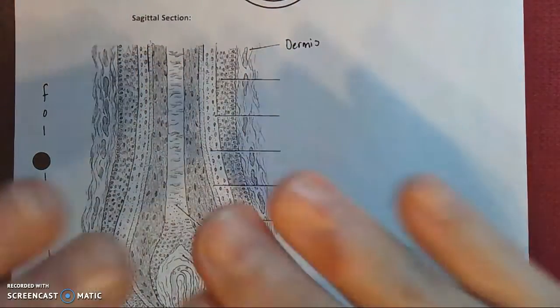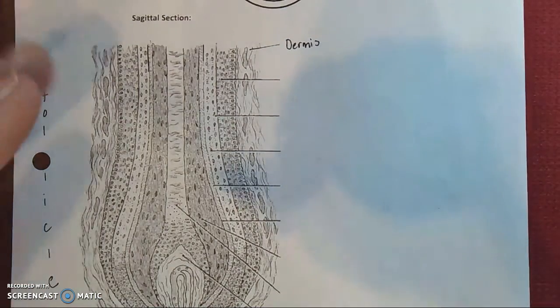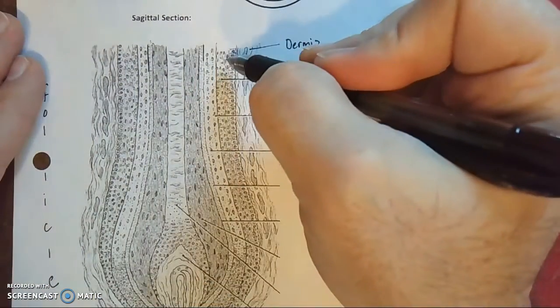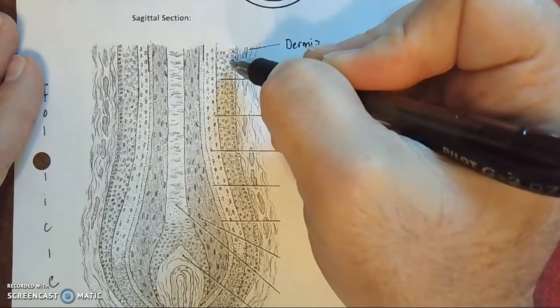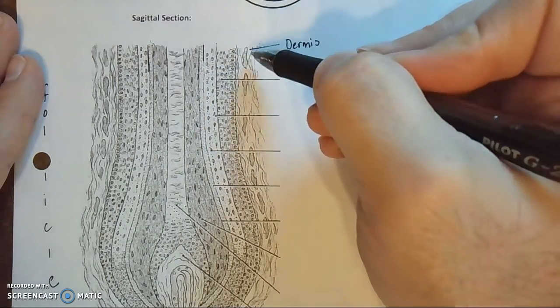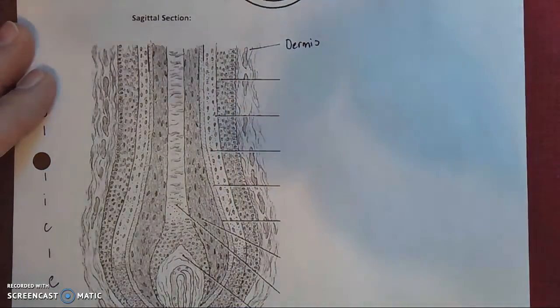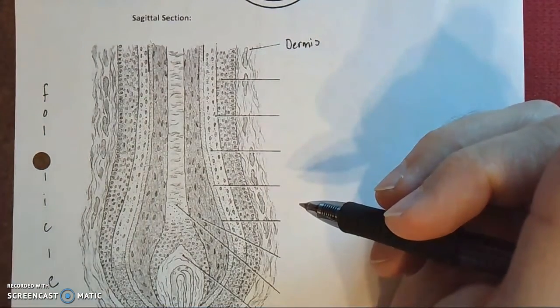So it's almost like if this was a layer of a balloon and you stuck your finger down through it, the epidermis, which would be this part right here, is going to be touching the hair itself, and the dermis is underneath that. So this is sometimes called an in-pocket of or an invagination of the dermis and epidermis. So the epidermis is actually part of this whole thing.